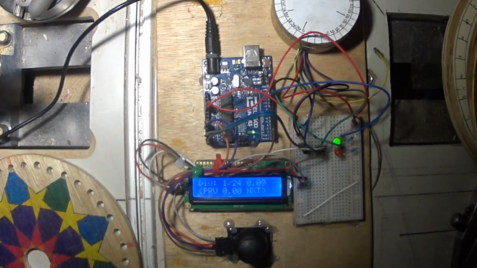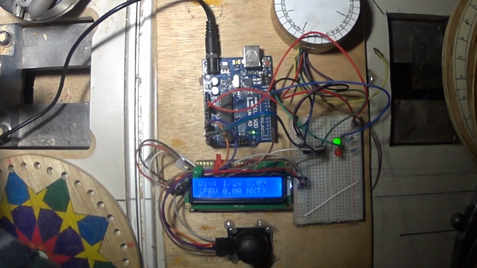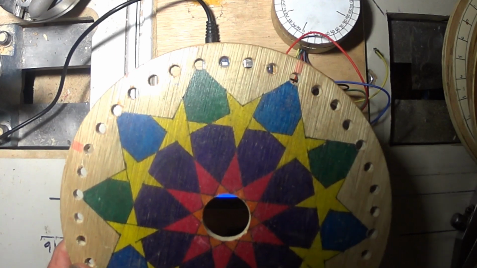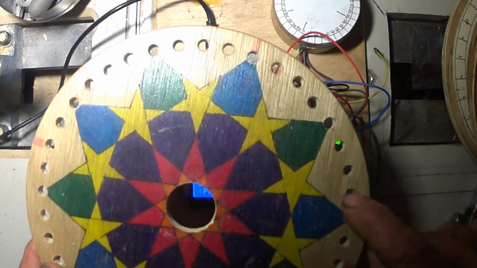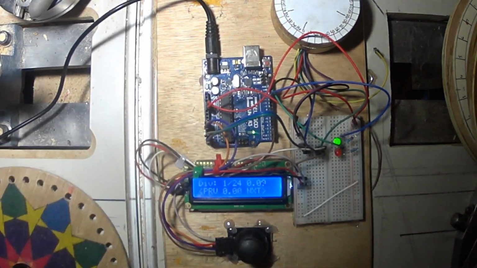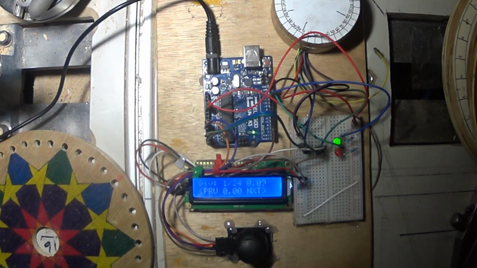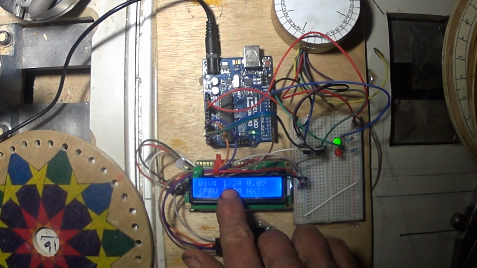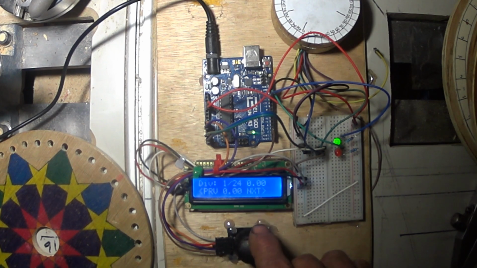Okay, division or indexing. We call it division because generally you're thinking about a circle, 360 degrees, and dividing it into an equal number of divisions. That doesn't have to be true, I've discovered during making this thing. Anyway, we've got this booting up into 24 divisions, so 15 degrees per division.